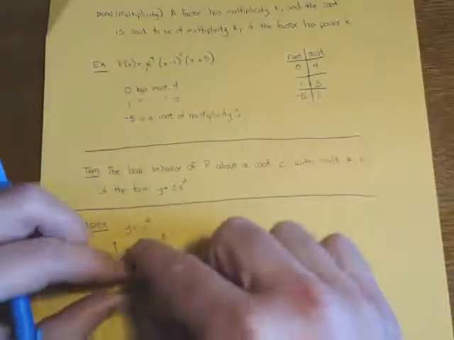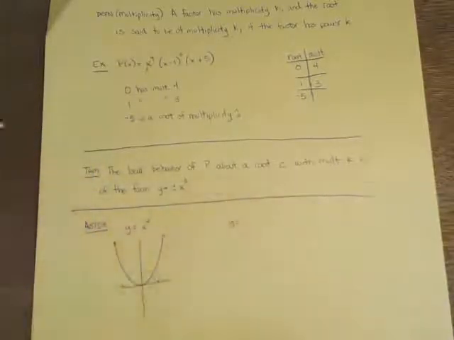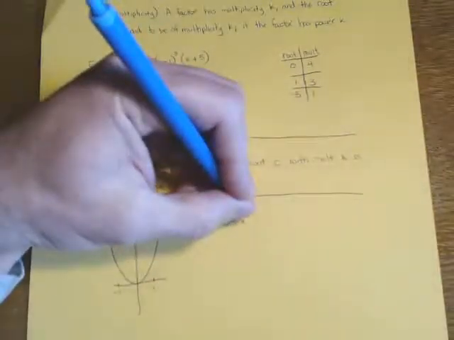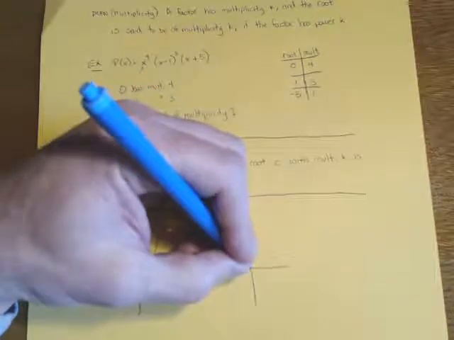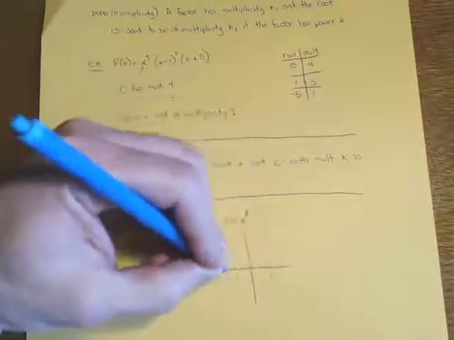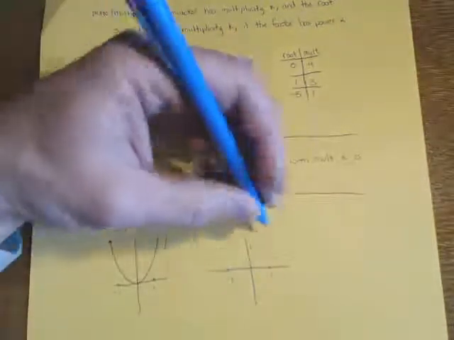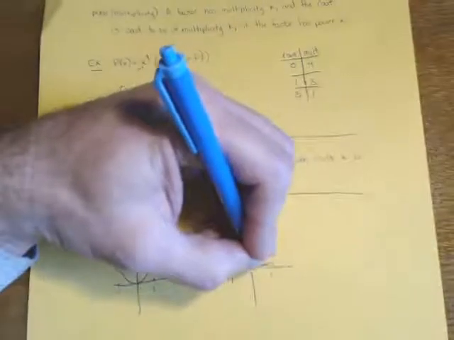They kind of get smaller. They get squished. So like y equals x to the 8th would look like this. So here's 1, here's -1. Okay. And then it would be really squished down there.